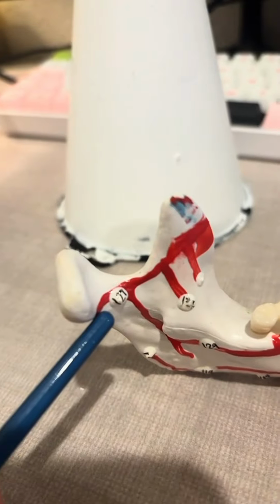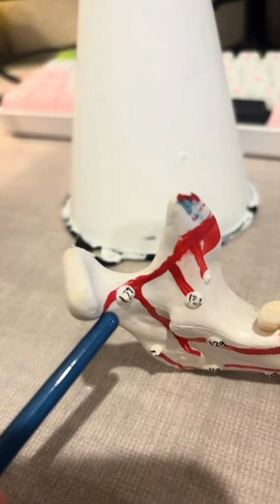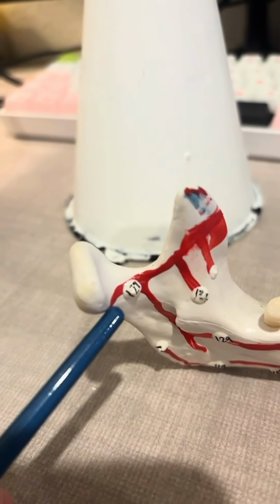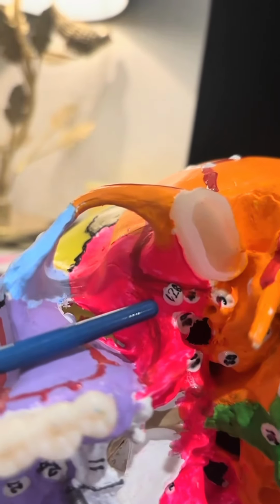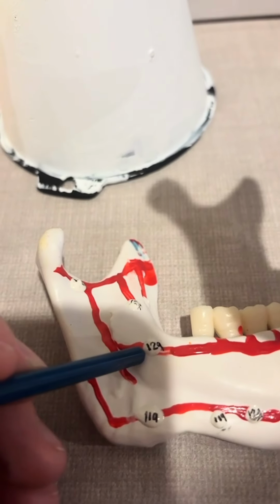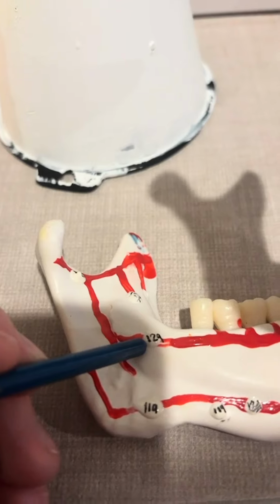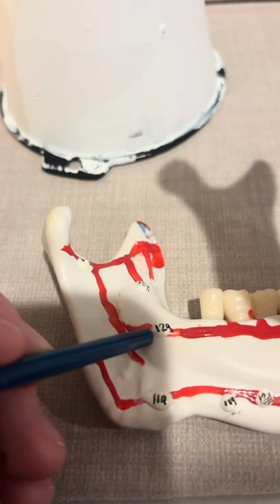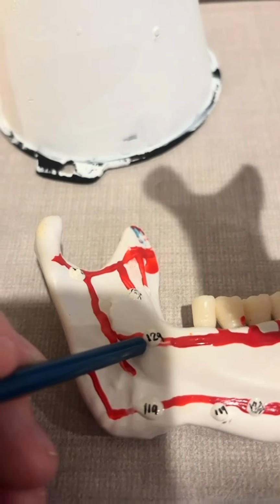Number 127 is the maxillary artery, and this is a large terminal branch of the external carotid artery that supplies deep facial structures. Number 128 is the middle meningeal artery, and this is a branch of the maxillary artery that supplies the dura mater in the skull. Number 129 is the inferior alveolar artery, and this is a branch of the maxillary artery that enters the mandibular foramen to supply the mandibular teeth and jaw.